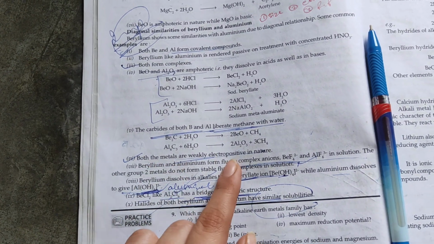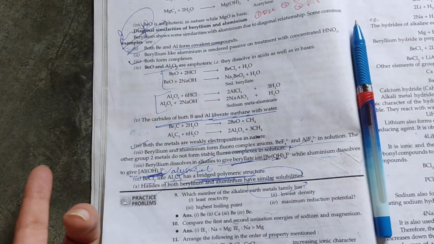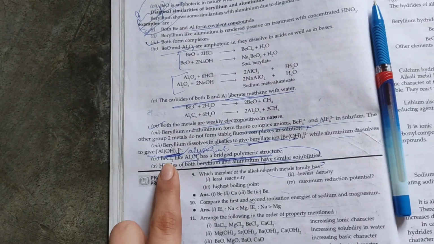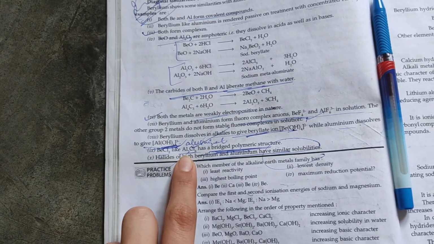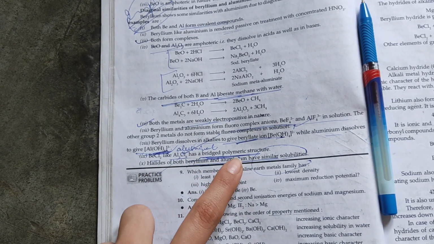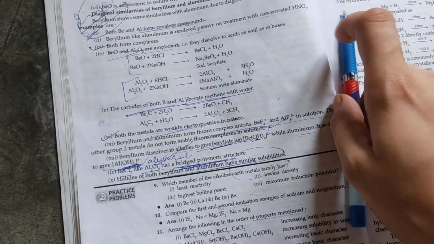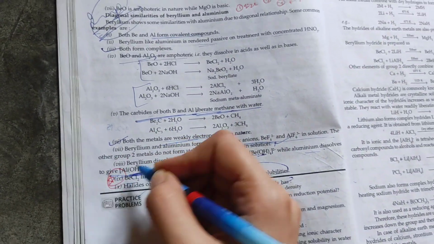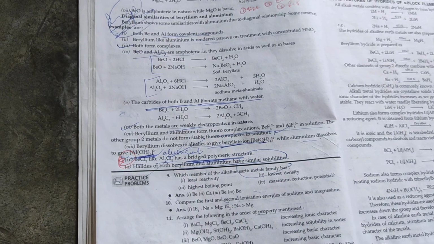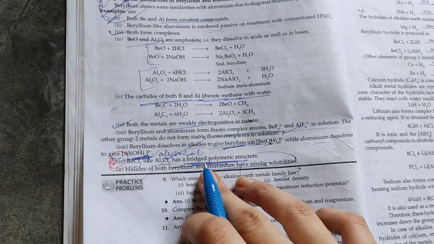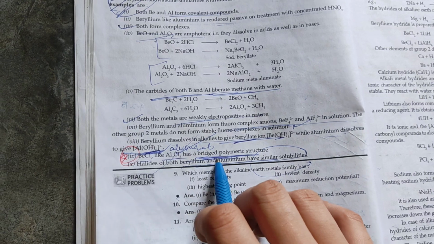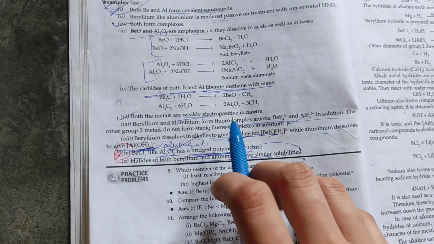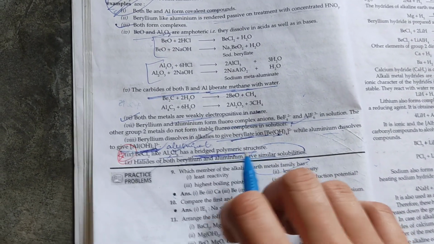Both metals are weakly electropositive. See, I told you about the point of electropositivity, and a very important point over here is that BeCl2 like Al2Cl6 has a bridged polymeric structure. You have to write this. Very important point, because this is something that we are going to do in the chemical properties in this video also. Beryllium chloride like aluminium chloride has a bridged polymeric structure. Okay, they have polymeric structure.